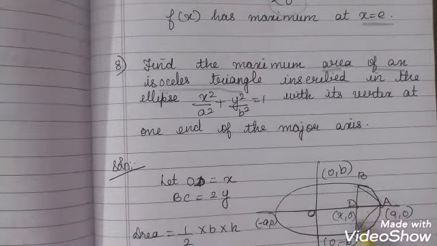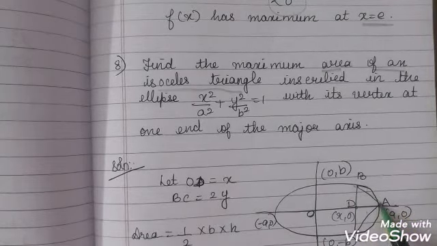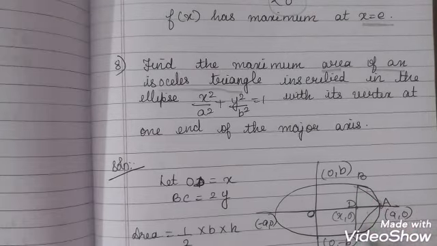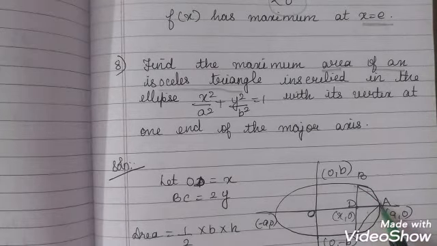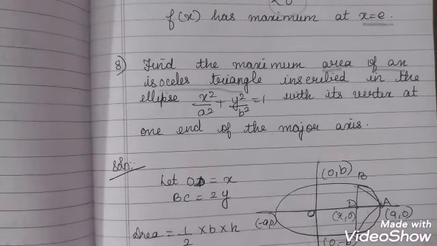So here you have got an isosceles triangle. The vertex of this one is said to be at one end of the major axis. So here you know this is your major axis and this is the minor axis.